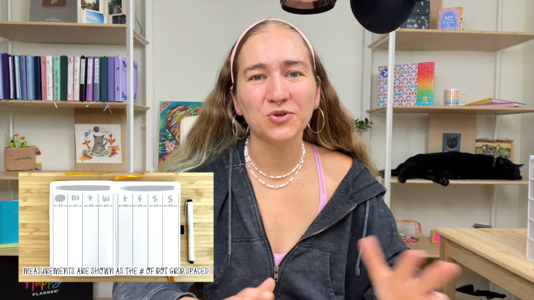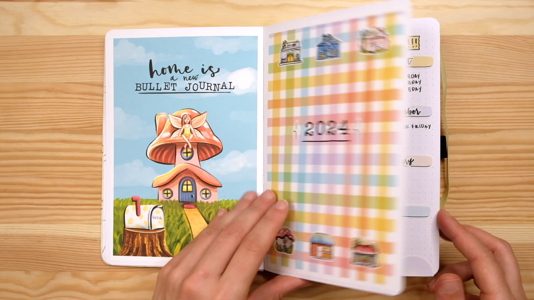If you do need some specific layout ideas with measurements, last week's video has about 20 different weekly templates that I showed throughout it to give you a starting place if you really don't know where to begin with your weekly bullet journal spreads. Today is really going to be focusing on how you go about customizing your spreads to work for you and what questions you should be asking yourself as you're setting up your weekly bullet journal spread. So with all that being said, let's dive into my bullet journal and start setting up a weekly spread for this coming week.